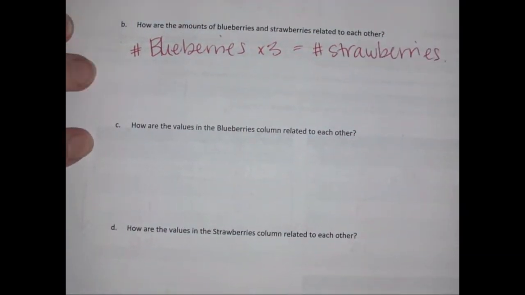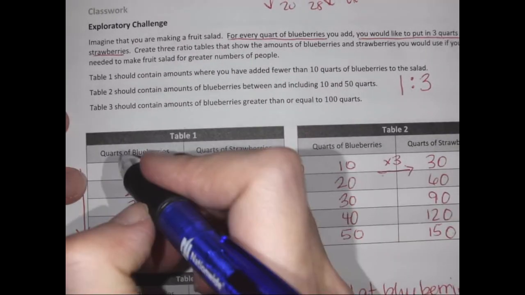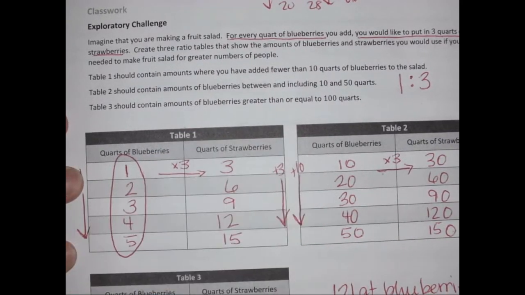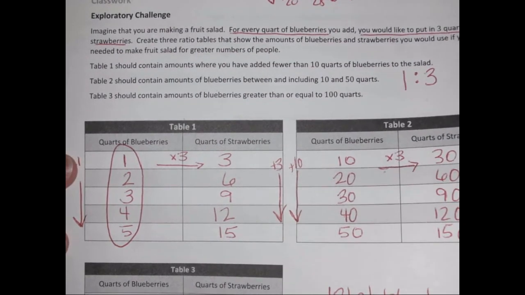Okay, so how are the values in the blueberries column related to each other? So moving down the table like this, not across. Sissy.